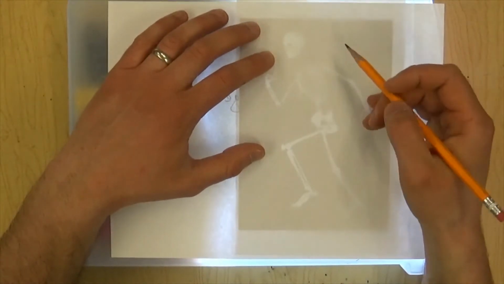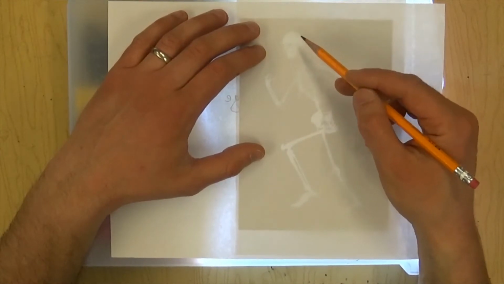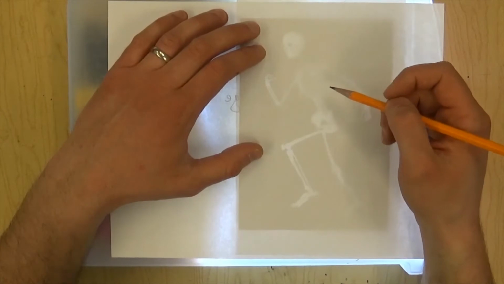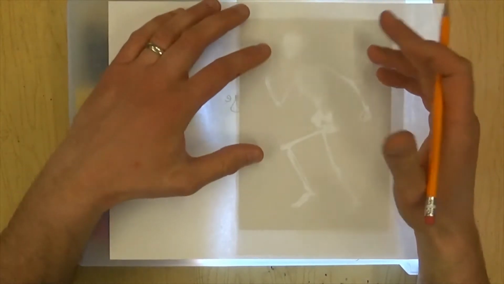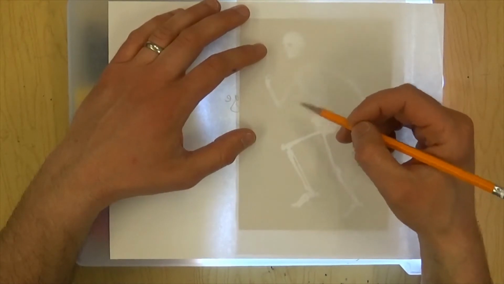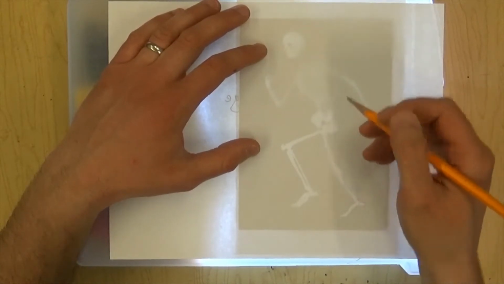So we're going to actually get real close to the skeleton wherever like the bony parts of our body are. But where we need to add skin and muscle and things like that, or organs, we're going to actually kind of go away from the skeleton a little bit. Let me show you what I mean.